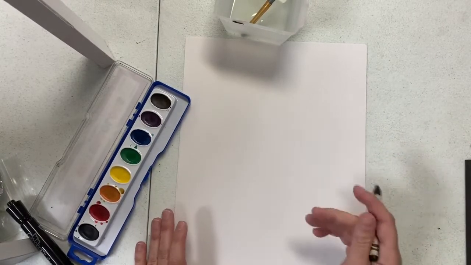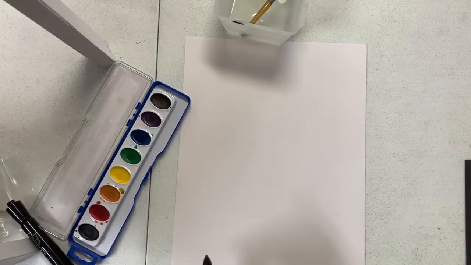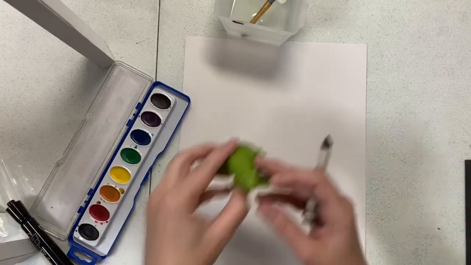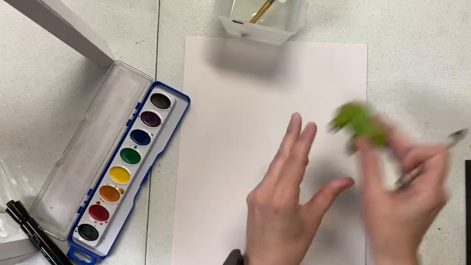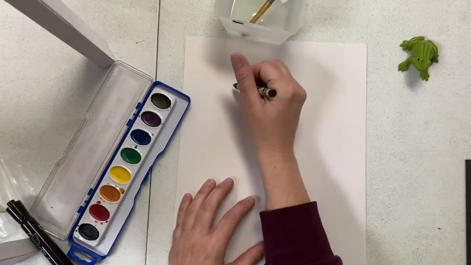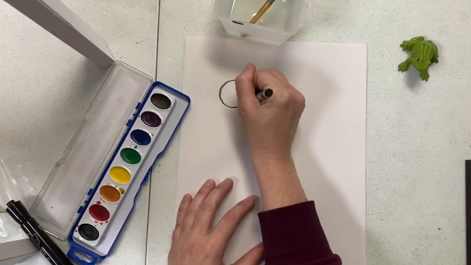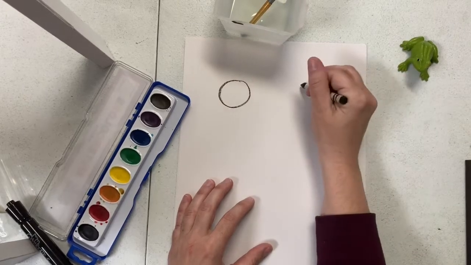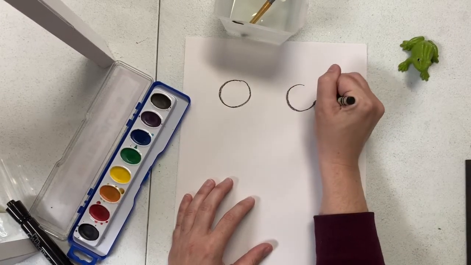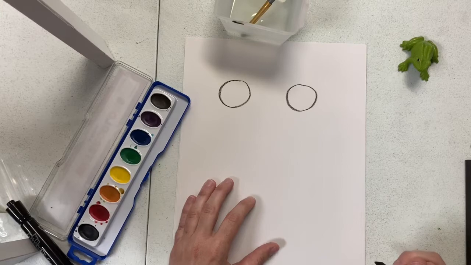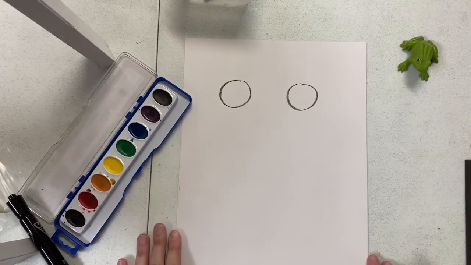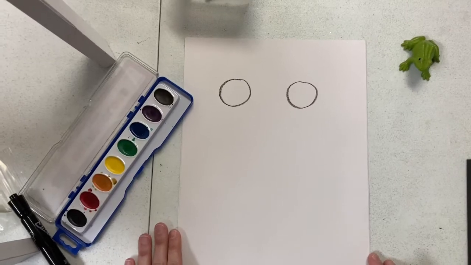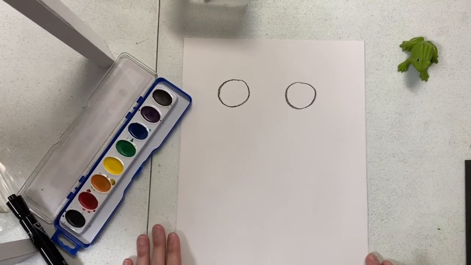spread them out too, because remember frogs, where's my frog? Here's my frog. See how his eyes aren't really close together. They're on the opposite sides of his face. So we are going to do one eyeball there and one eyeball there. So just 2 circles. Can you draw 2 circles on your paper for me? 2 circles. And they don't have to be perfect, just do your very best.